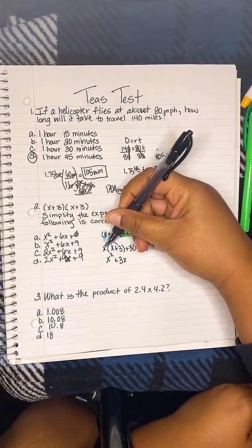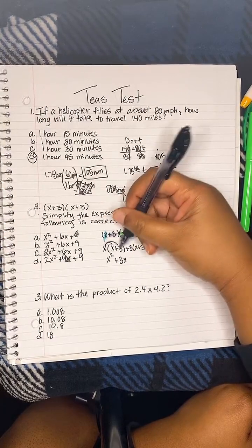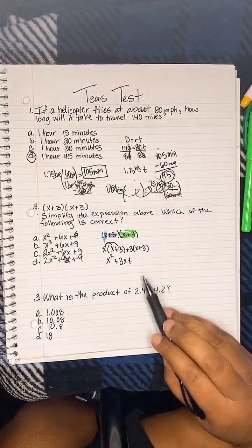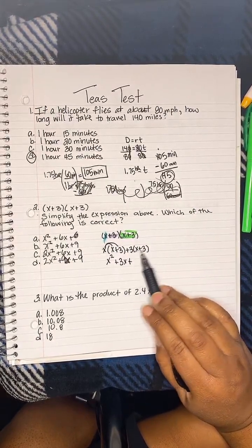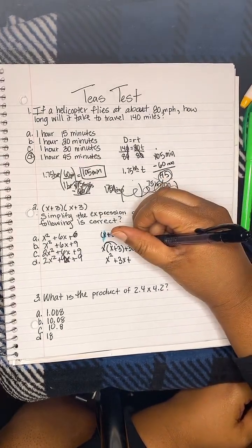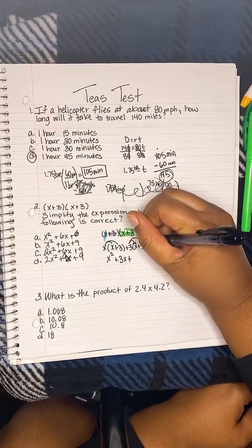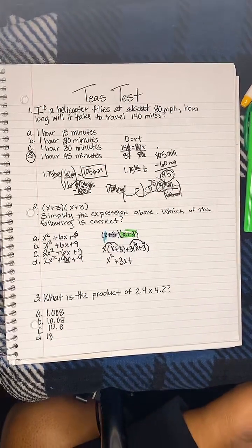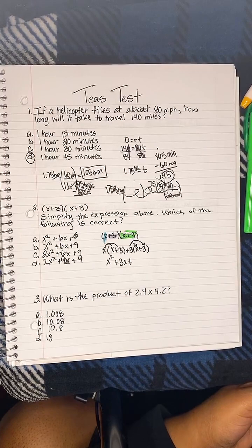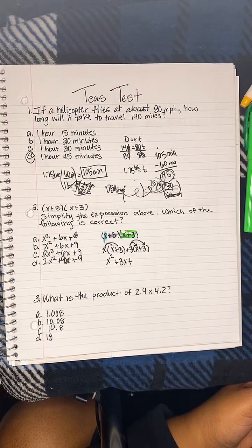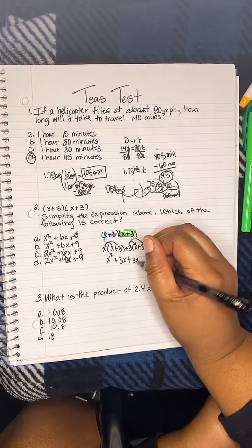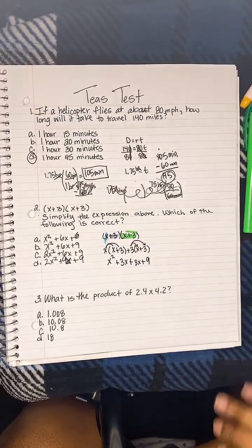When you have a letter times a number, you just put them together. Always just put them together. 3x. Can you guys distribute this one for me? What do we get when we distribute this? When we go here and here, what do you guys get? So 3x plus 9. Good. Yes. We get 3x plus 9.